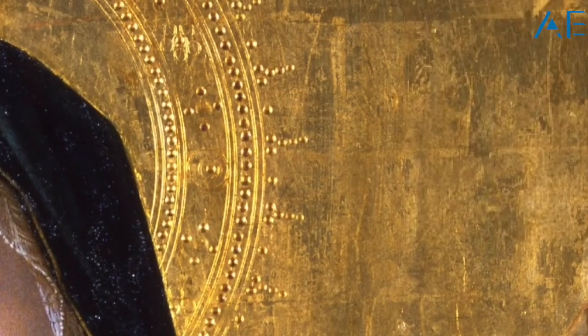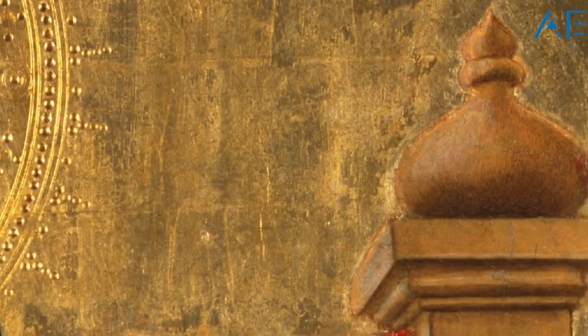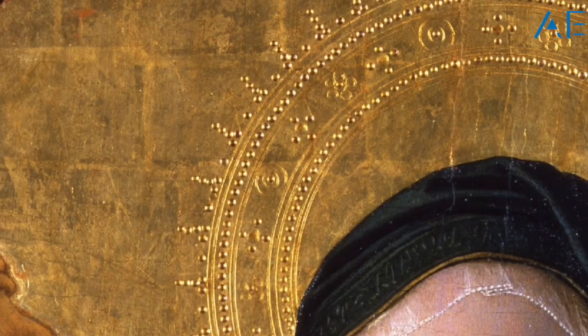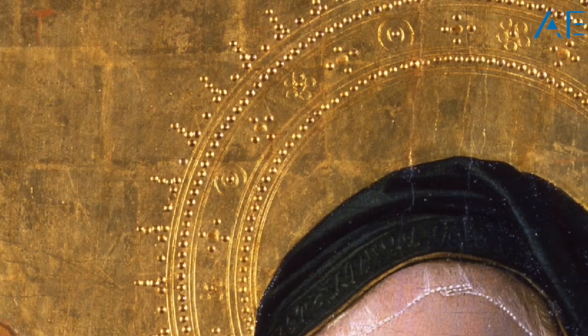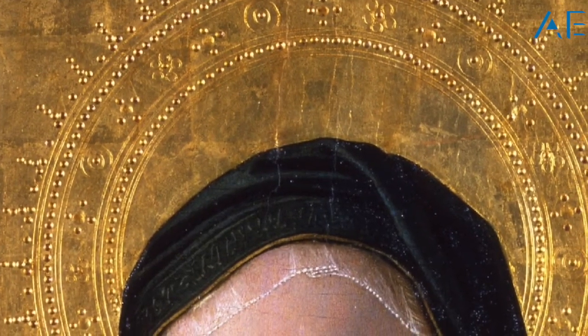Finally, we see the rougher, almost distressed texture of the gold leaf background. The visible cracks and imperfections in the gesso beneath the gold, along with the halo's subtly raised pattern, create an ancient, weathered quality. This contrasts with the smooth figures, suggesting the enduring nature of their spiritual presence.